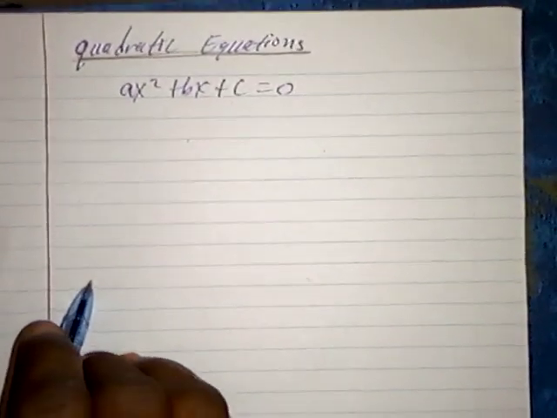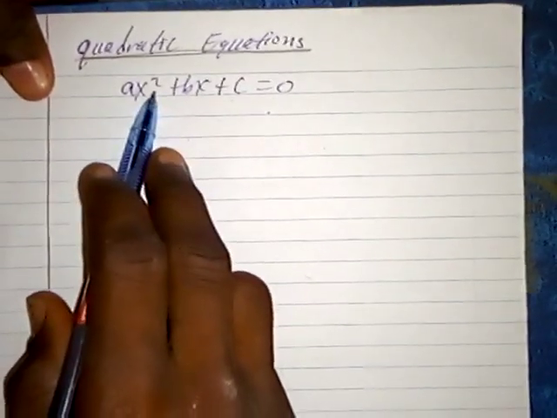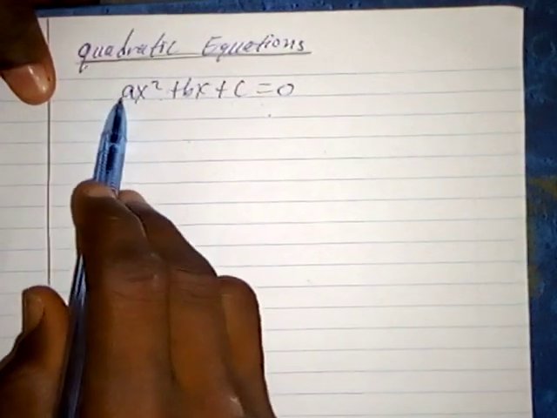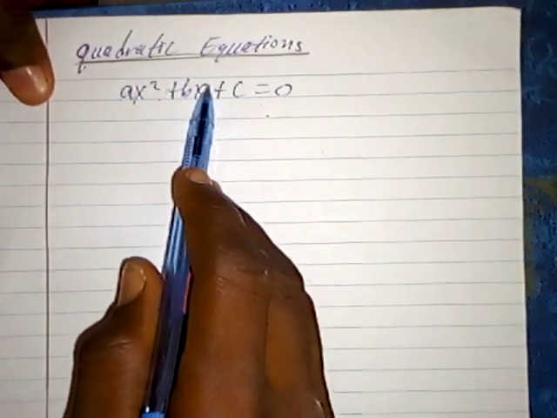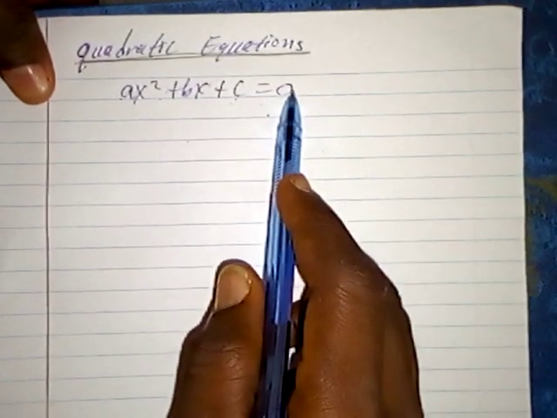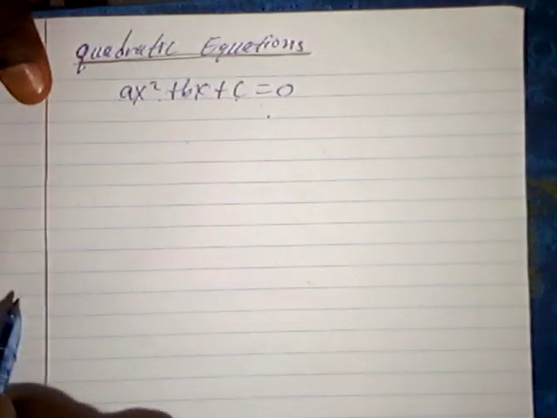Hello, the standard way for a quadratic equation is in this form, which is ax squared plus bx plus c. Always the highest power must come first, followed by the lower power and the constant, right? From there you equate it to 0. Now, how to identify a quadratic equation?